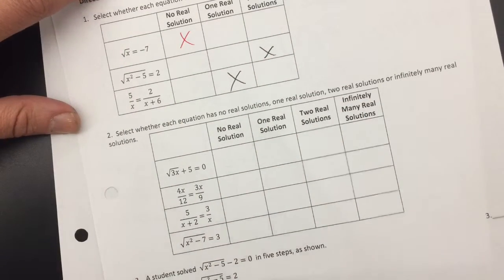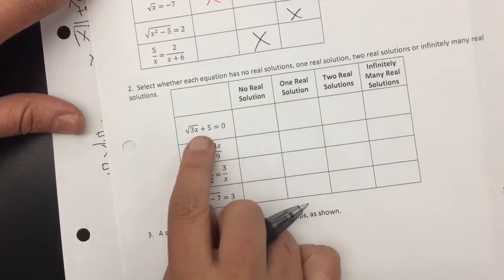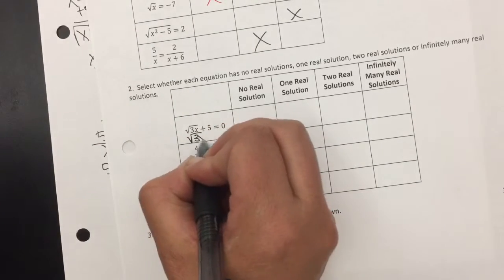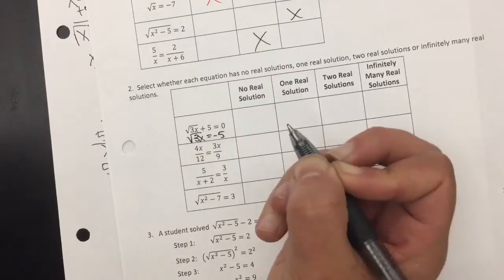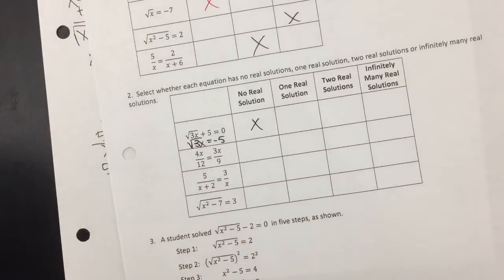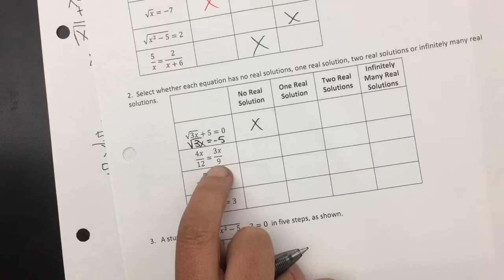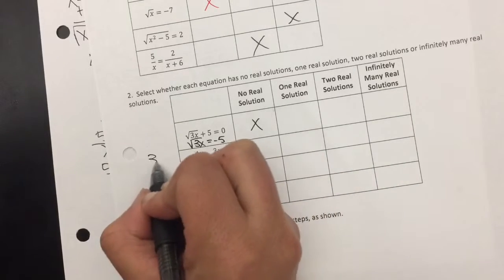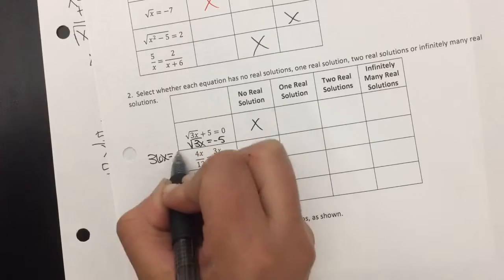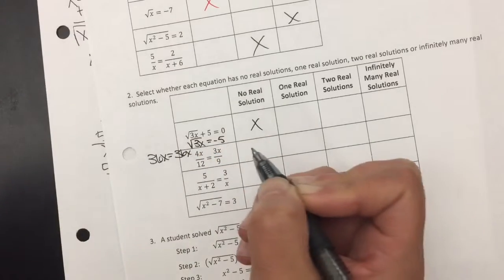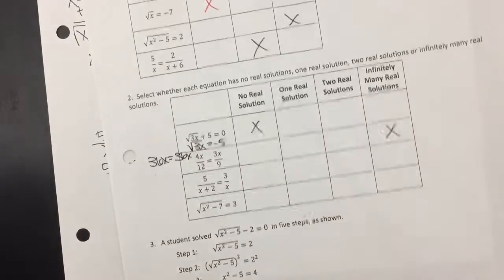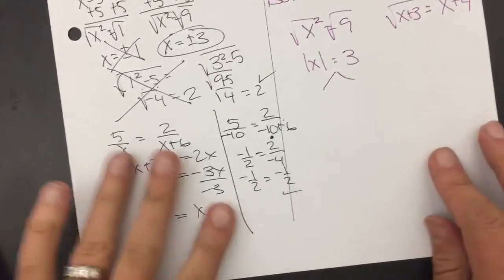Alrighty, let's see here. Getting close. Okay, here, if I subtract the 5, I would have square root of 3x equals negative 5. So I can't square root a negative. Here, if I cross multiply, I would have 36x equals 36x. That's identical on both sides. That's infinitely many. Let me add that comment down here.